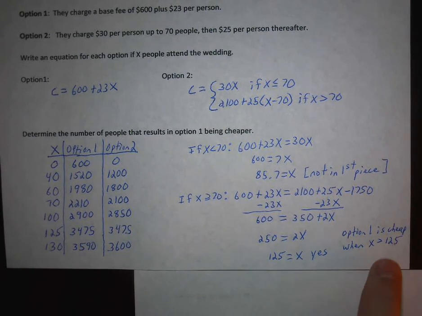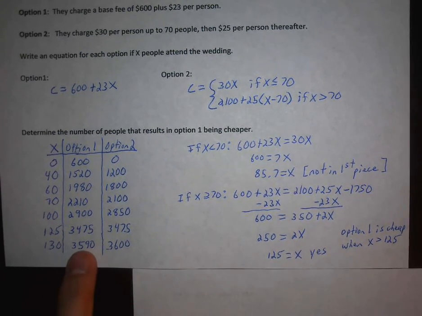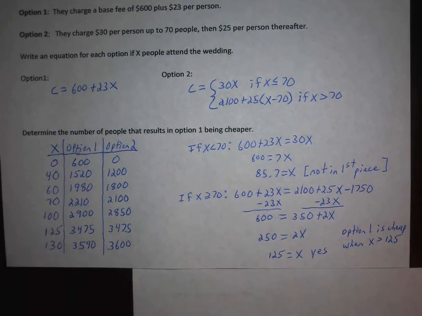So option 1 is cheaper when x is greater than 125. So once you get past 125, option 1 will be cheaper. Okay, so that's a quick look at piecewise equations.